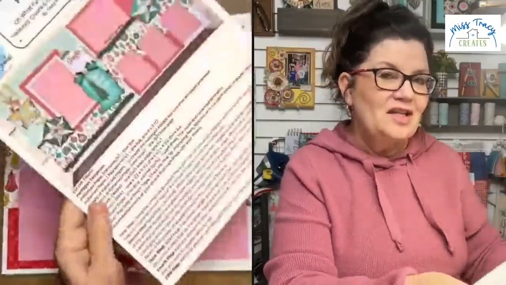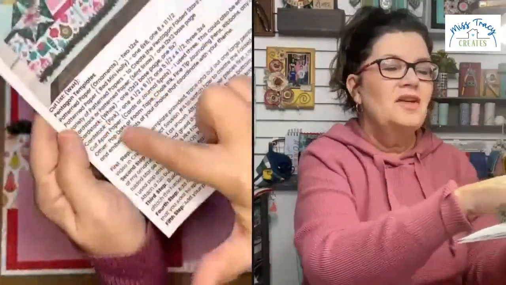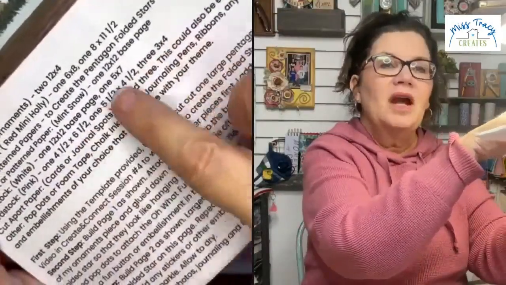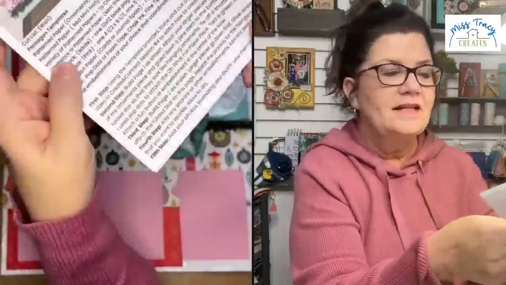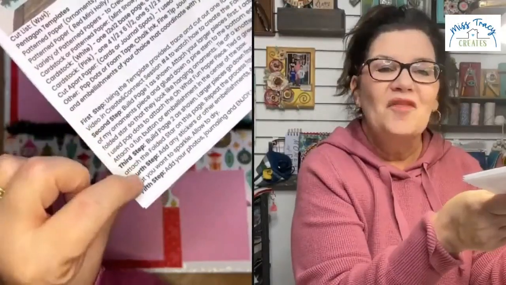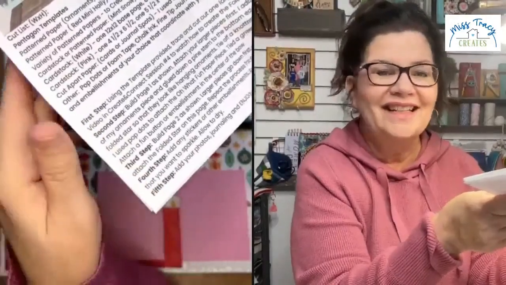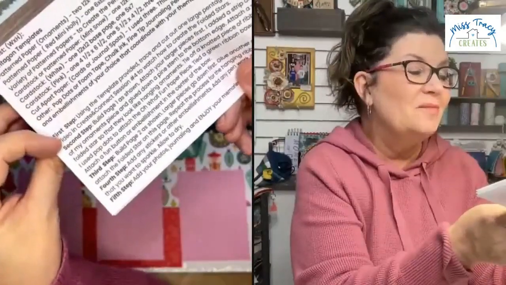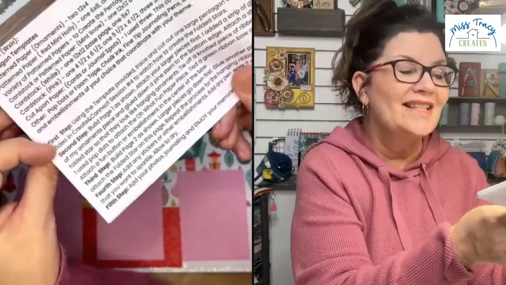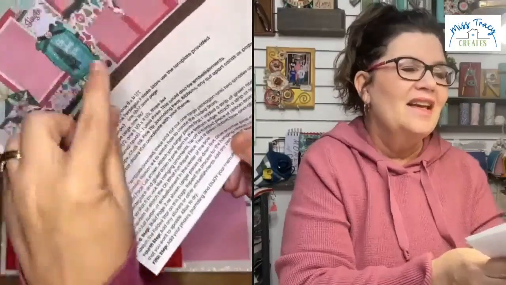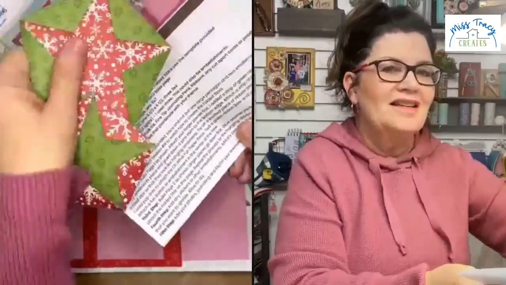Let's keep going on this just real quick so I don't get too distracted. So you have your cut list and your descriptions and your dimensions, right? All your dimensions are in there so you know what size to cut your papers. Then you're going to skip a space and it's going to say first step, second step, third step, fourth step, fifth step. Okay. So it's going to tell you what your first step is. Well, your first step on this one is going to be using the template provided, trace and cut out your large pentagons, because we're going to go ahead and make our cute little folded stars.